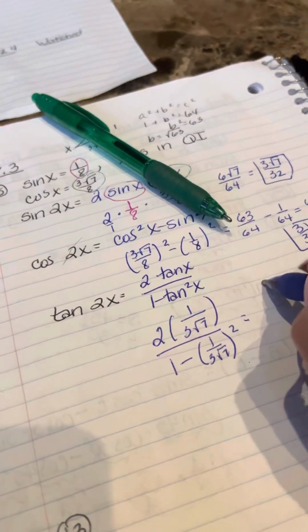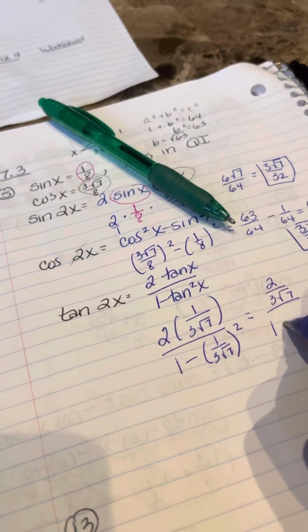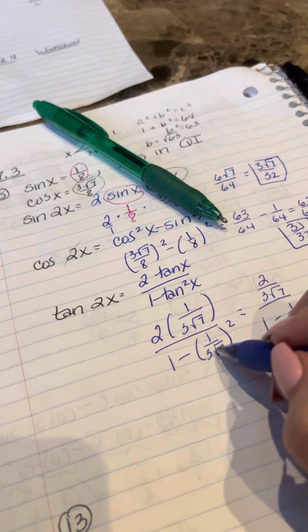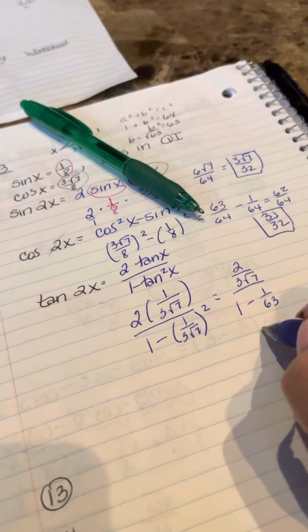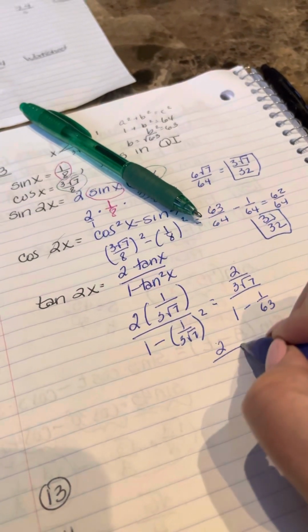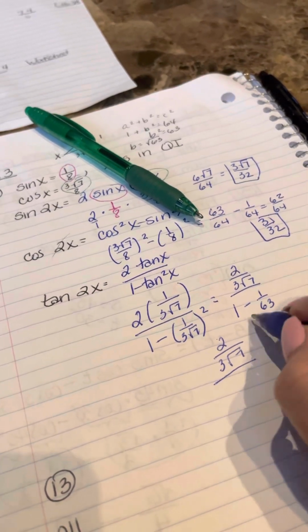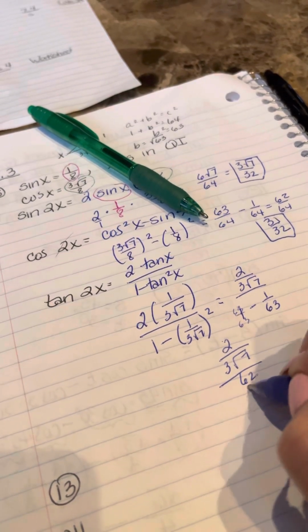So in the numerator, I multiply the 2 times the 1. In the denominator, I'm going to square that. So 1 squared is 1. We already talked about 3 square roots of 7 squared is 63. So I have 2 over 3 square roots of 7, all over, common denominator here, 62 over 63.